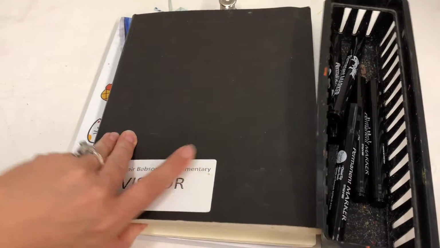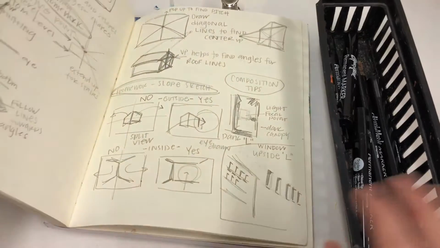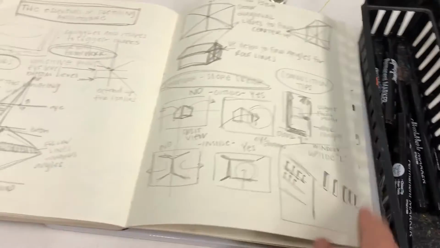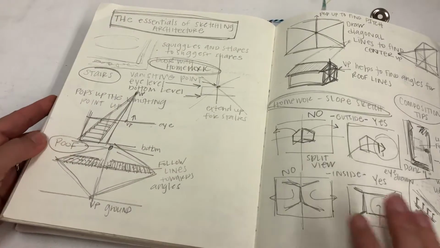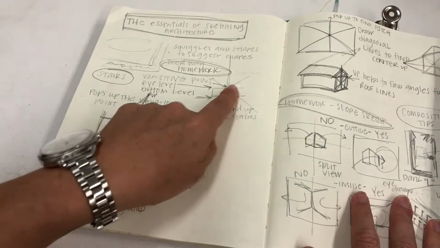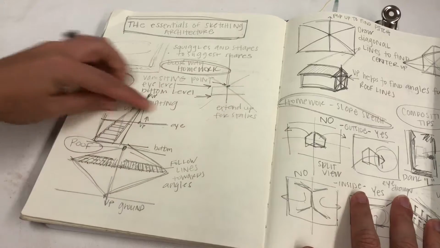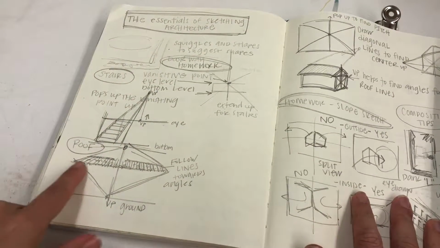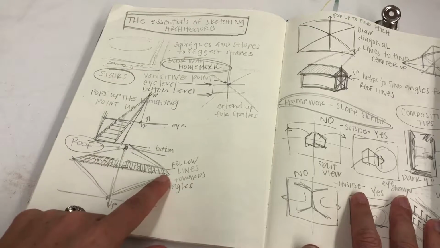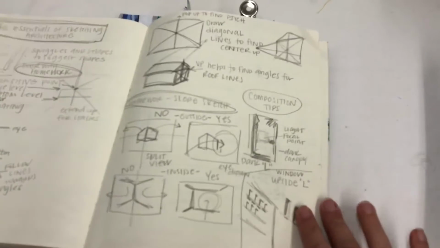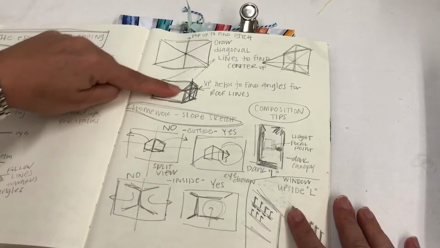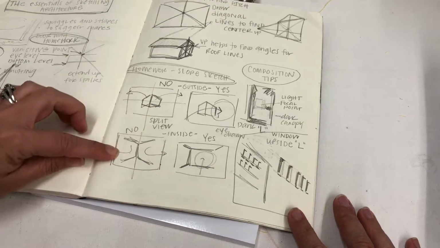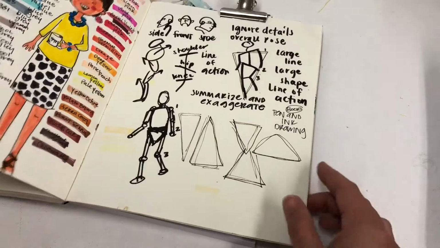Now, sketchbooks are sometimes used to take drawing notes. This is one of my old ones. As you can see, I took a class on the essentials of sketching architecture. So you can see I have little doodles, drawings of what they were going over and how to get the right angles of stairs, how to create texture and a roof line, how to find the angle of a roof, and then the slope sketch of a good perspective.